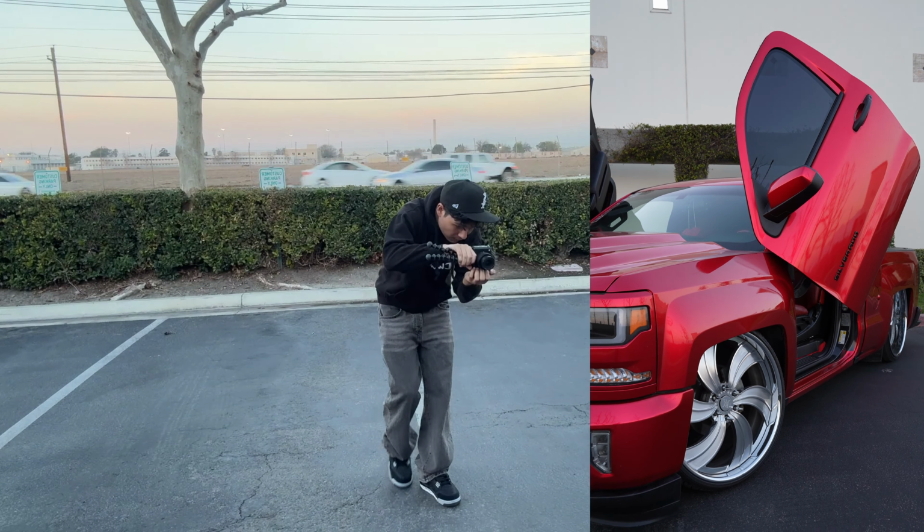So yeah, this is another type of video I usually do. I sometimes just reveal the truck like this, and then either go towards the truck or go away from the truck. It just really depends. I usually go like this.